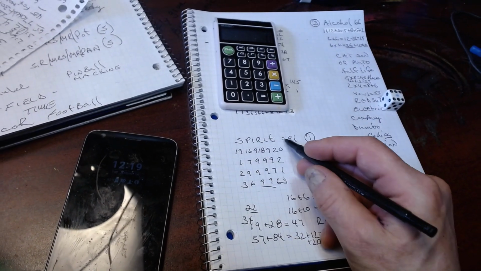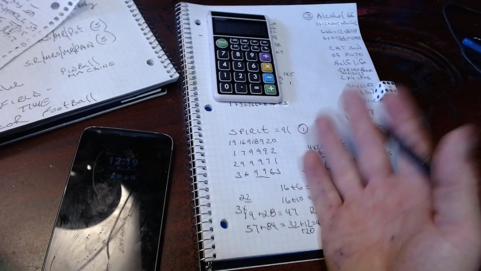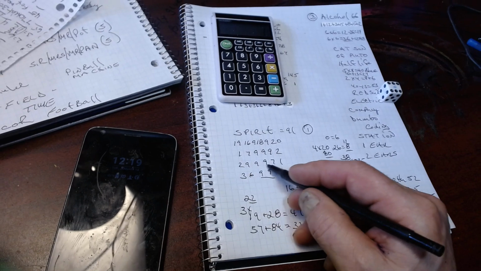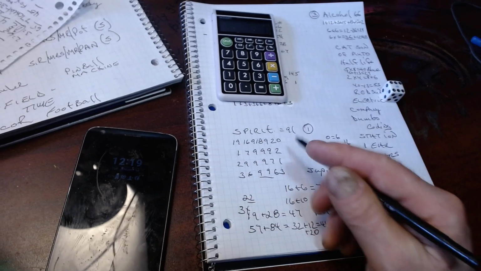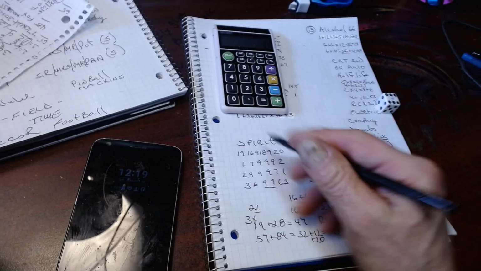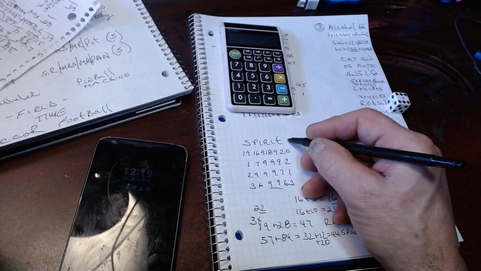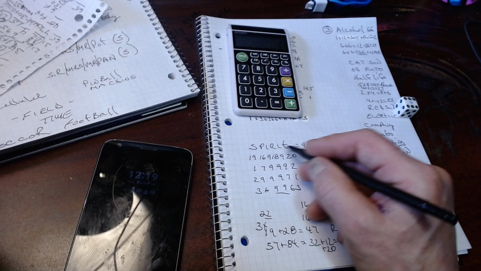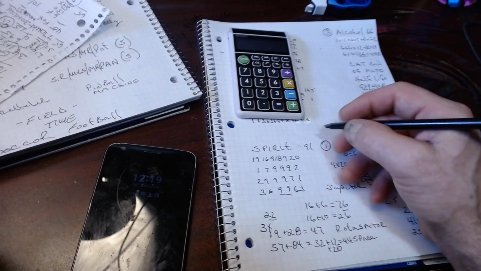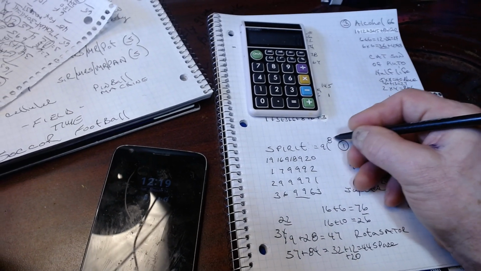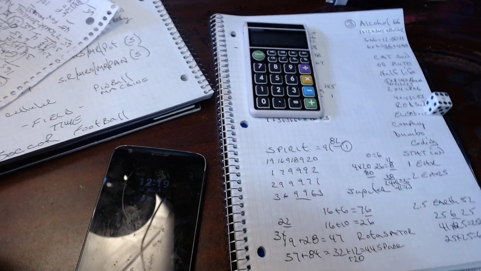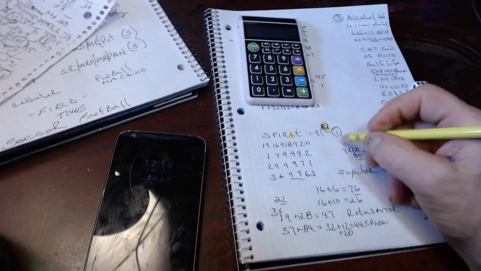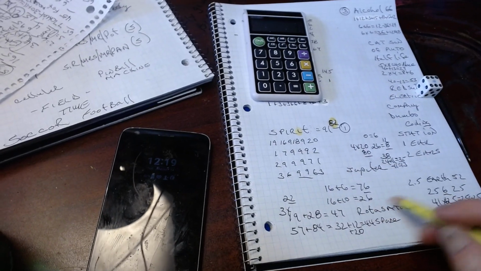This is 1, this is 2. I just flipped it around. Instead of 179992, I went 299917, flipped the whole word around. I can also put the word facing and put the T over here and then repeat the word. At the same time, spirit has 2 eyes. So instead of 91, it's also 82. 82 and 19 wrote us Sator.